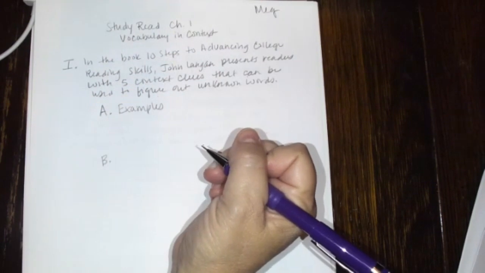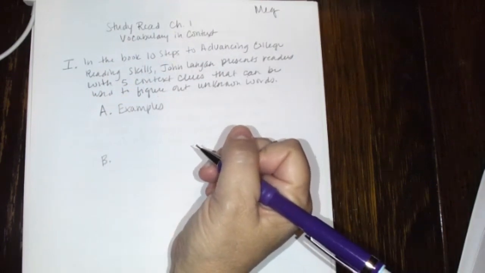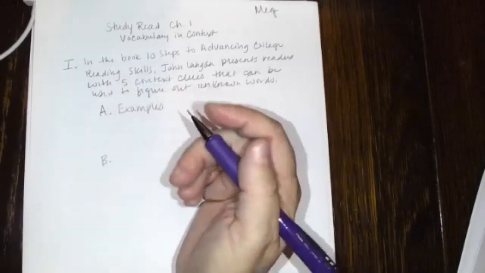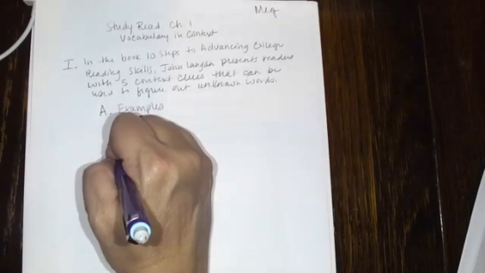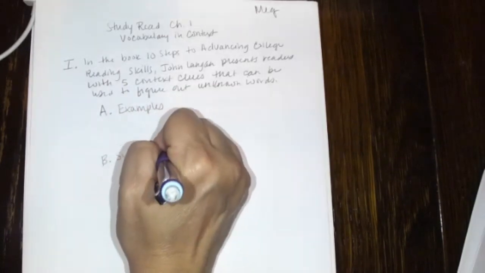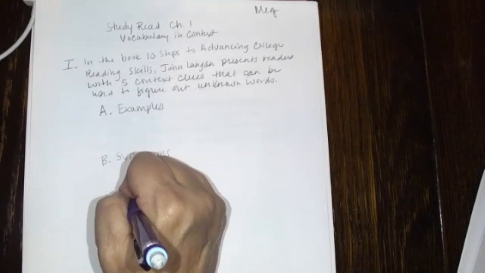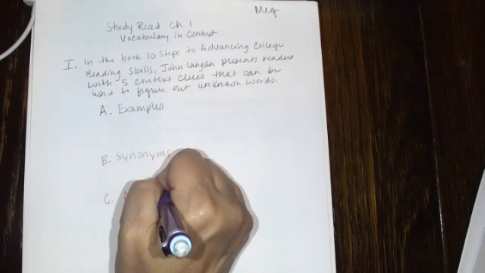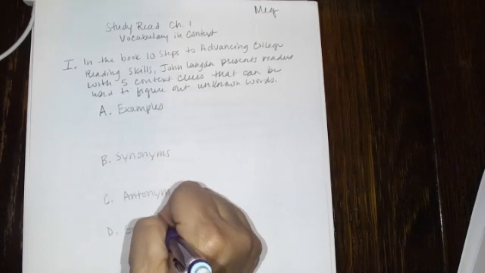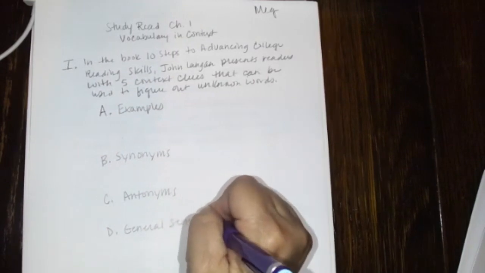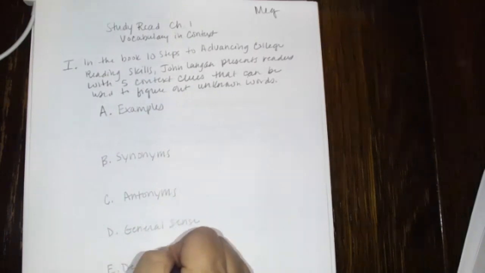And I'm going to make sure my B is lined up with my A, because these have the same meaning. All 5 different context clues have the same weight in this text. So examples, synonyms, antonyms, general sense, and definitions. Okay, so I have 5 things.